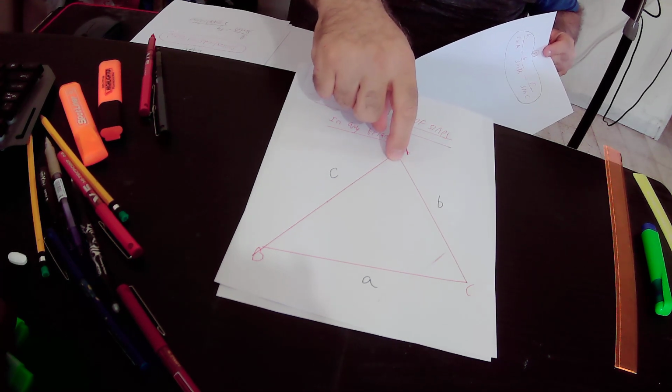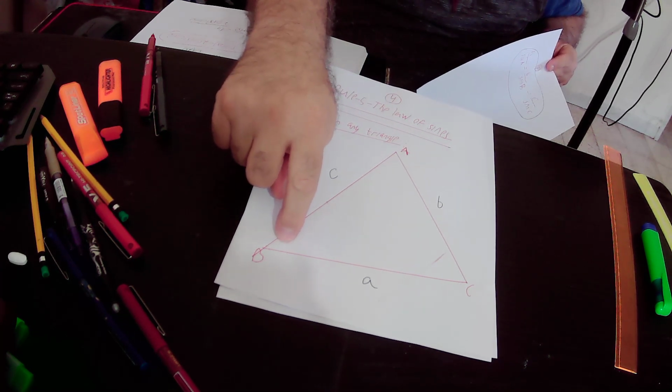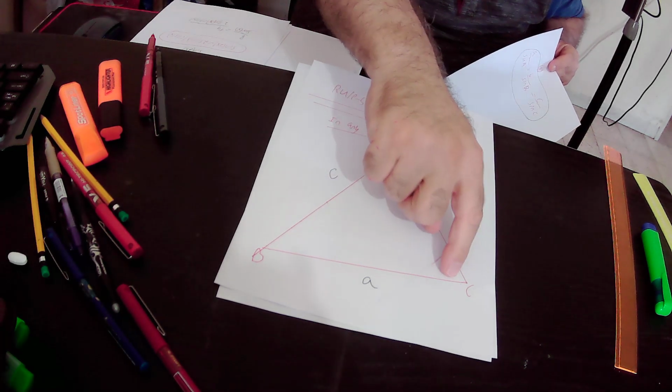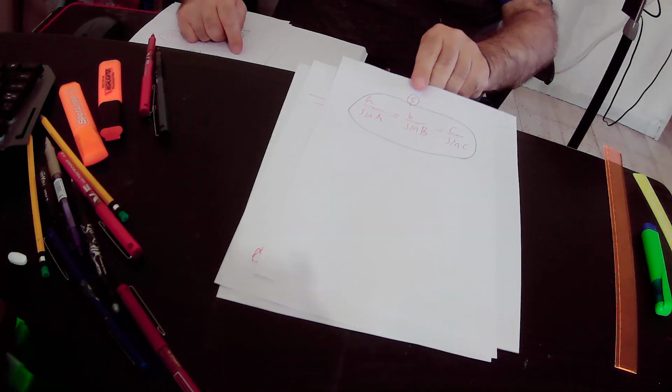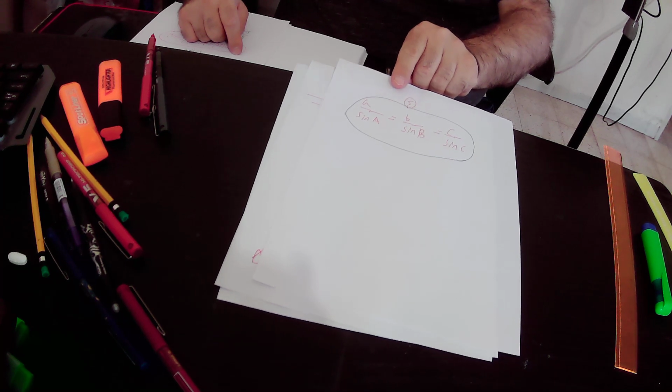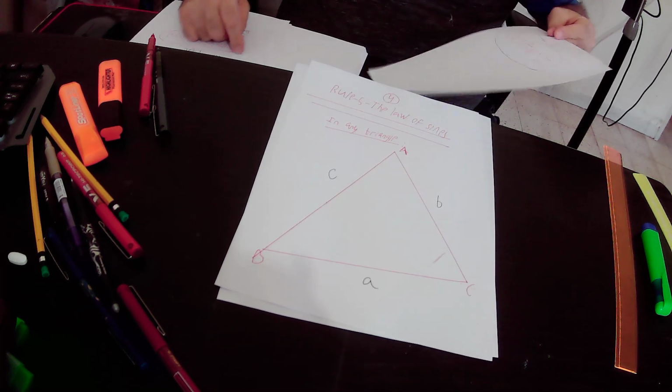Capital A is the size of this angle, capital B is the size of this angle, and capital C is the size of this angle. So we can implement the law of sines in our triangle.